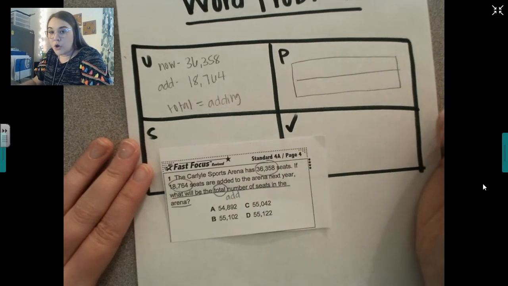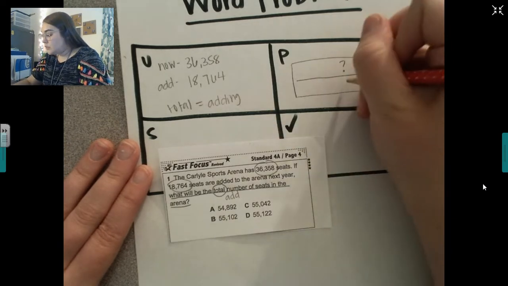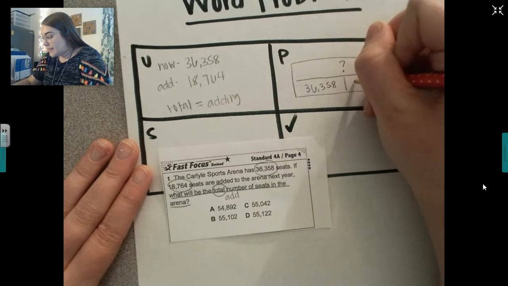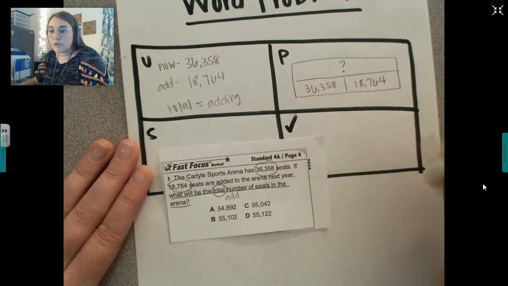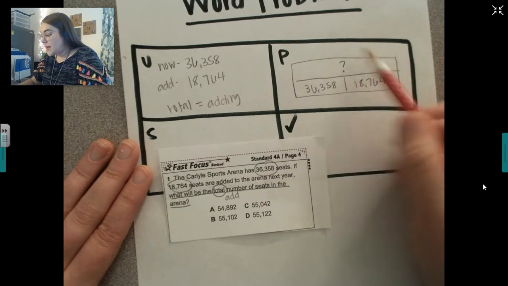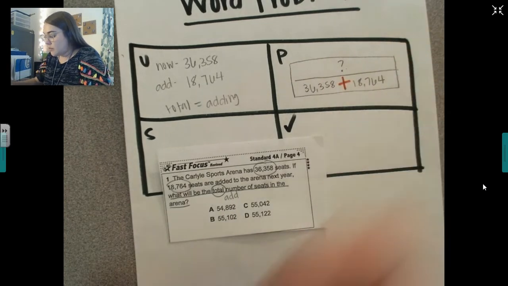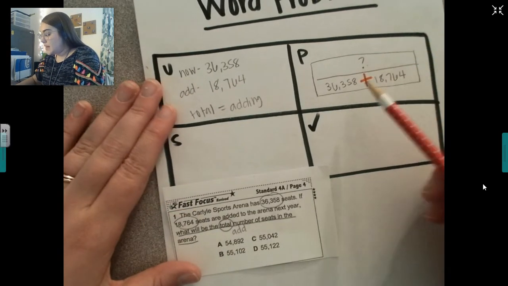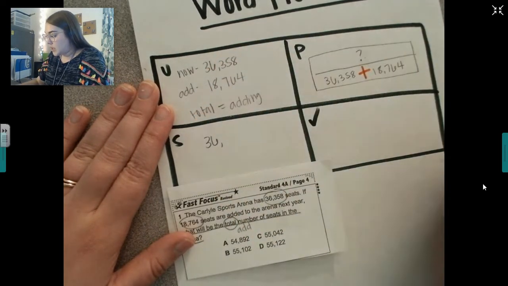Do we know our total? No, we do not know our total right now, but we do know that they have 36,358 and they're adding 18,764. We do know those two numbers, but we don't know the total. So when I see this, I automatically know that when they are next to each other, you add. When they are on top of each other, you subtract. So with them being next to each other, we're going to go ahead and line up our numbers perfectly so we can go ahead and add.